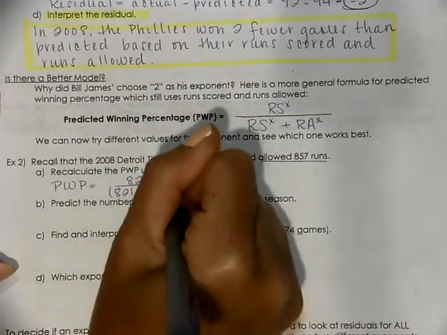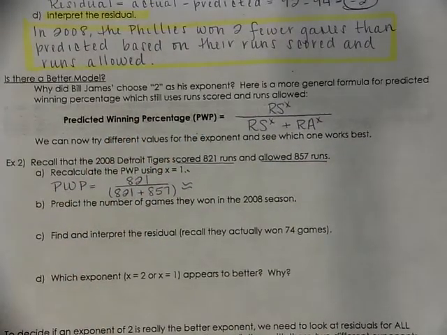Remember to put parentheses around your denominator when you type it into your calculator. I'll show you how I'm typing this in.